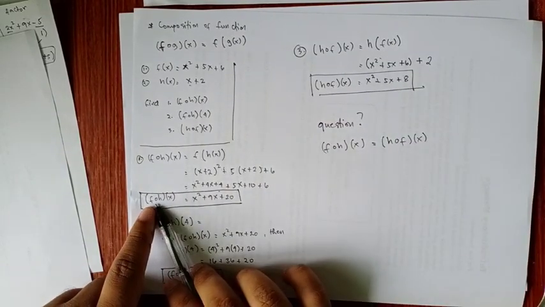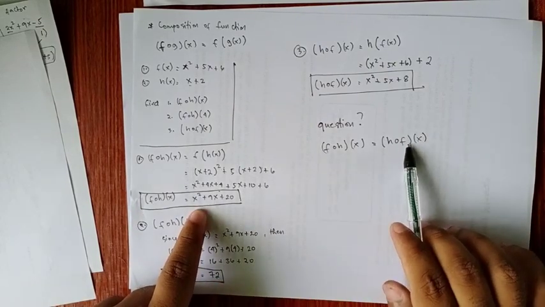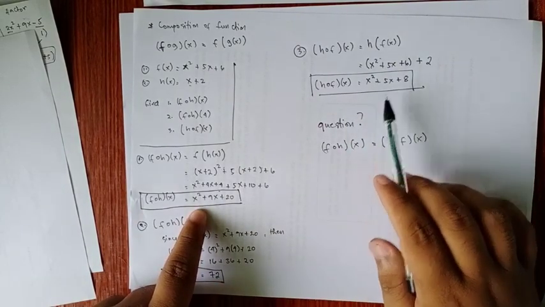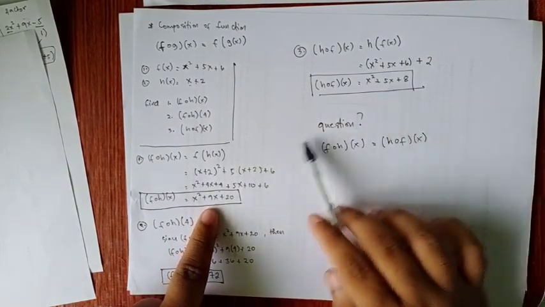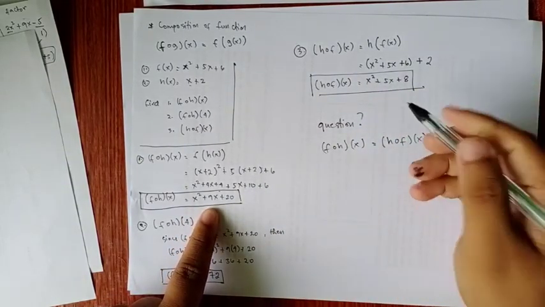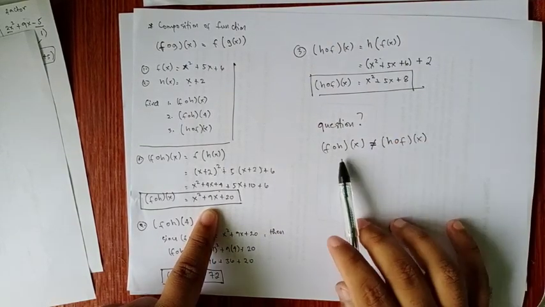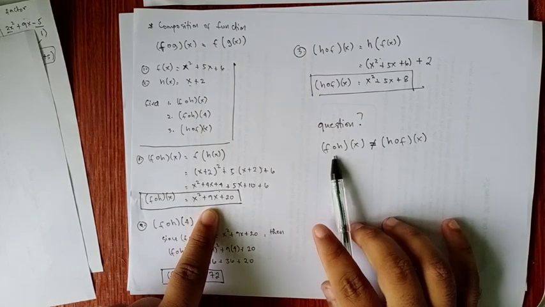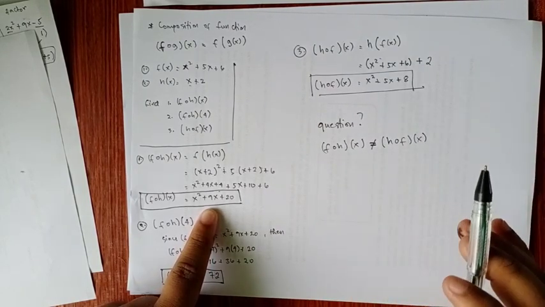So ito, f circle h of x. Ito yung sagot niya. H circle f of x. Ito yung sagot niya. The same ba sila? So basically, kung makikita nyo, hindi sila the same. Nakuha. Baka kasi isipin nyo na pag binaliktad natin sila, magkakapareho sila. So actually, hindi sila the same.